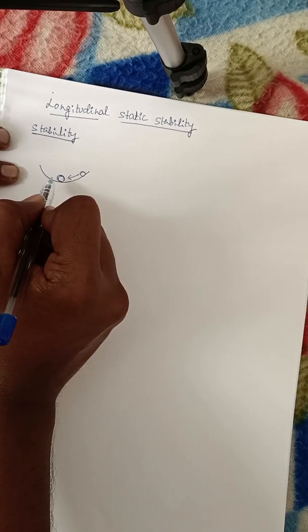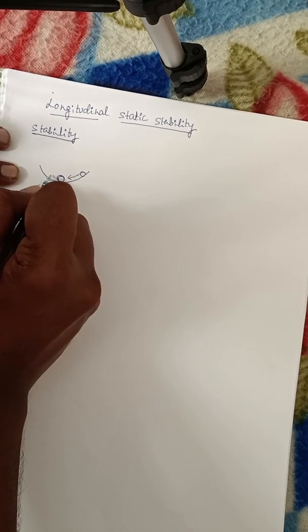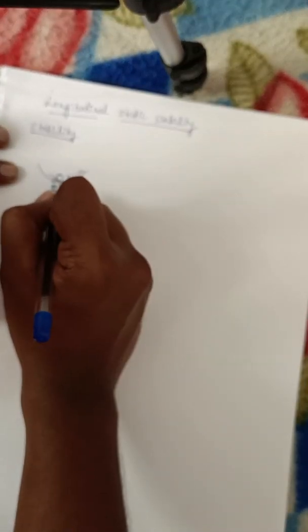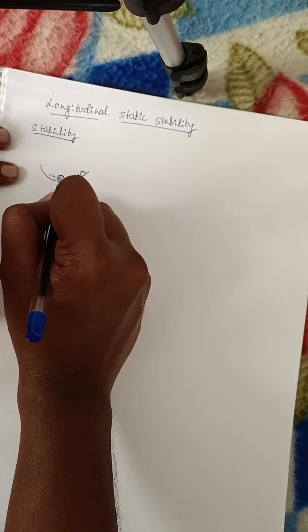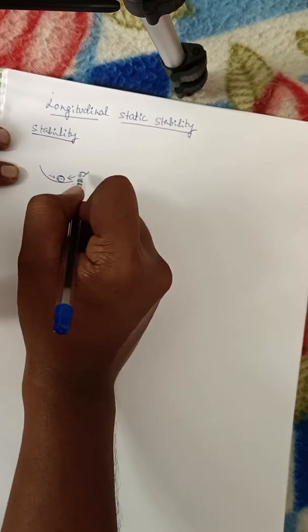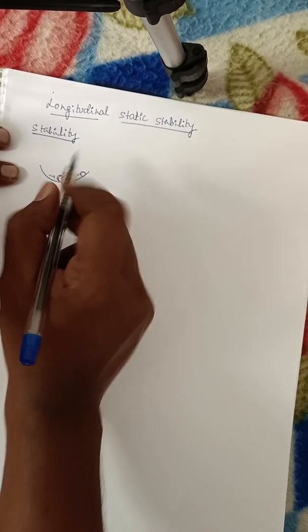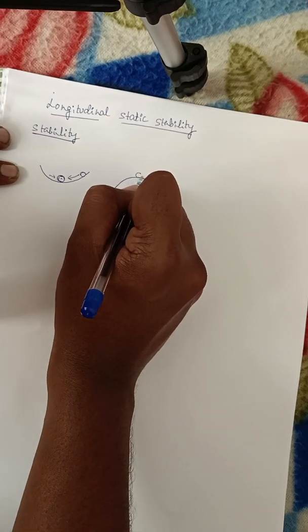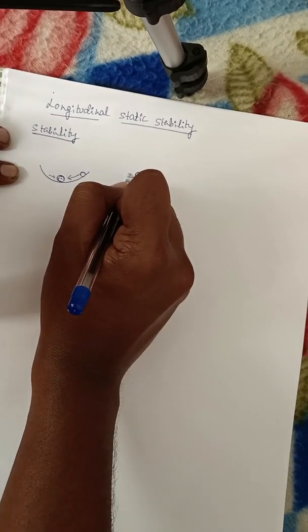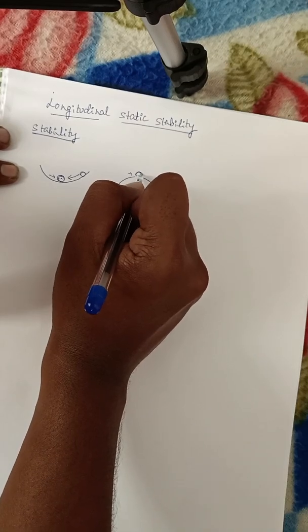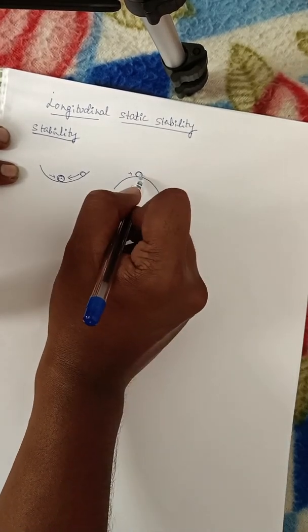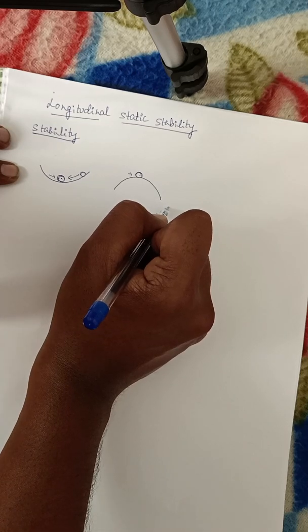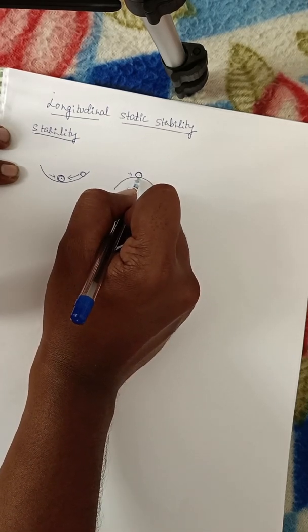Or just assume I apply a small force here, and it displaces this ball from this position to this position. After that, again it will come back to its original position. So this is stability. Now consider one more plate like this, also a curved plate. This is the equilibrium position. If I apply a small force or give a small displacement to this ball, it will go away from the equilibrium position. It will never come back.